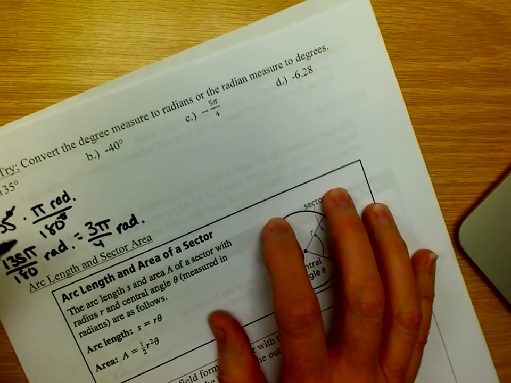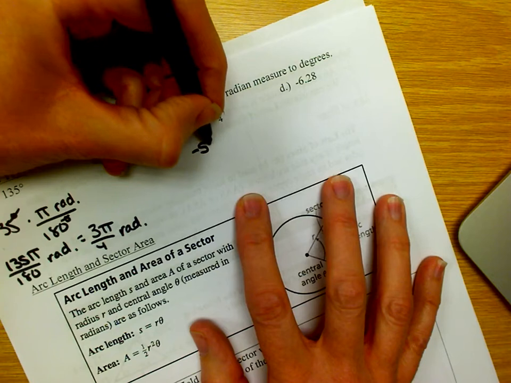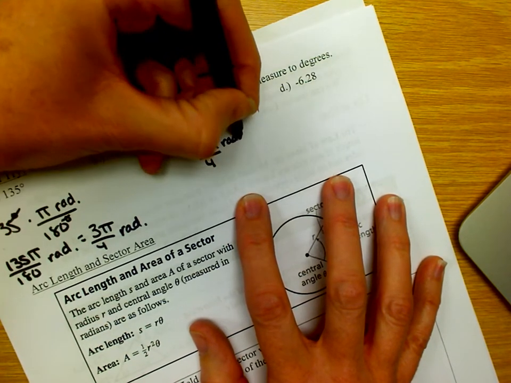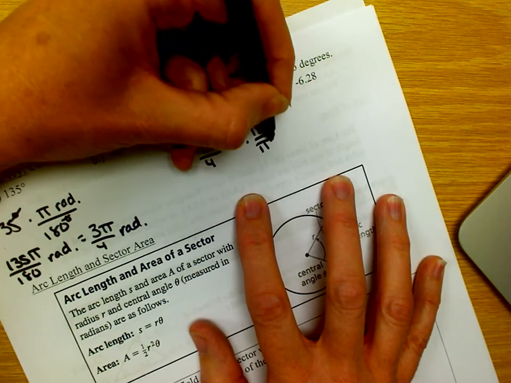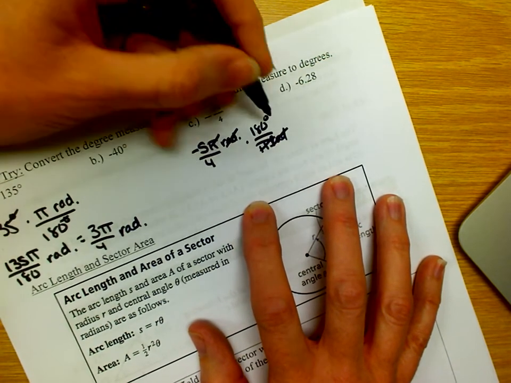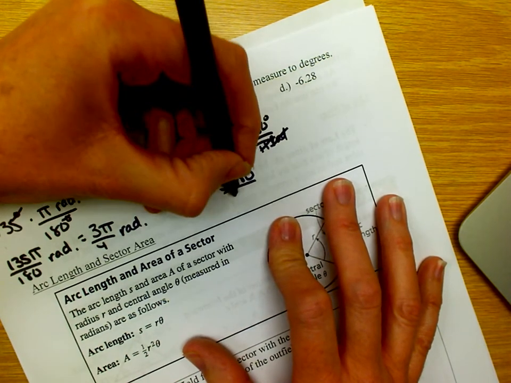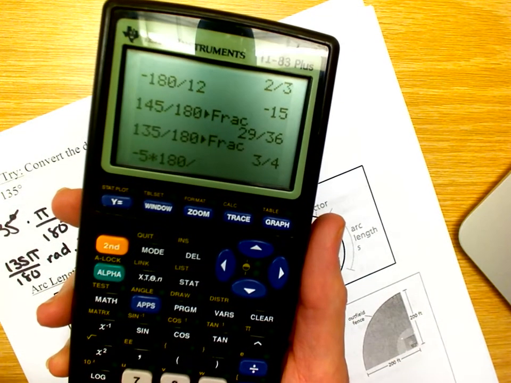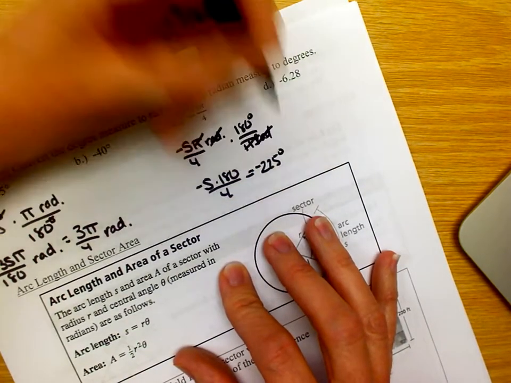Let's try example C. Example C, you are starting with negative 5 pi over 4 radians, and you want to multiply by 180 degrees over pi radians. The radian unit will cancel as well as the pi, and you will just multiply straight across. You'll do negative 5 times 180 divided by 4. And that will give you negative 225 degrees.